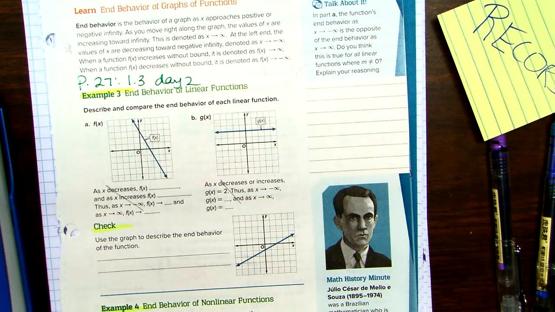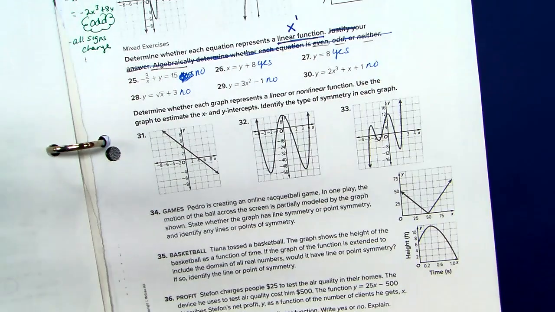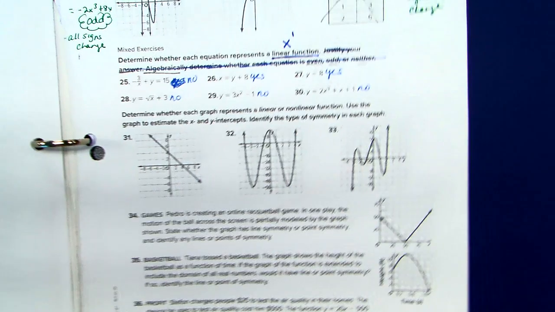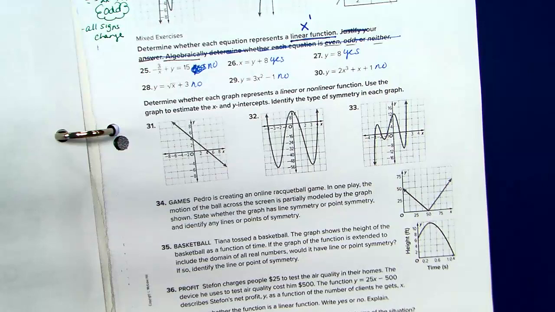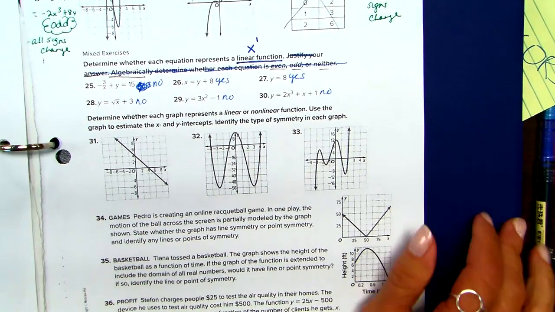Reminding you of what we learned yesterday, because I do believe that there was some confusion. So I'm just going to pick some random graphs and we're going to talk about them, okay? So just follow along. And I want to start out by talking about the extrema, okay?